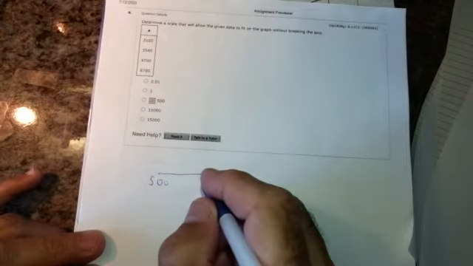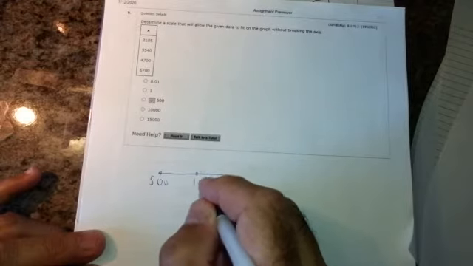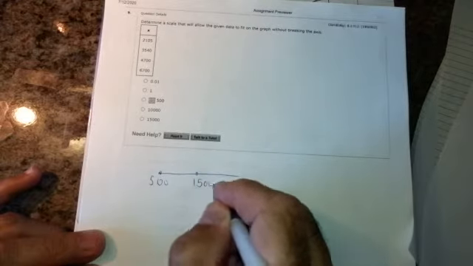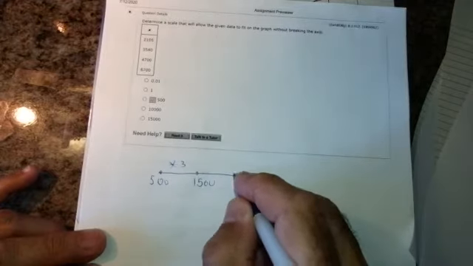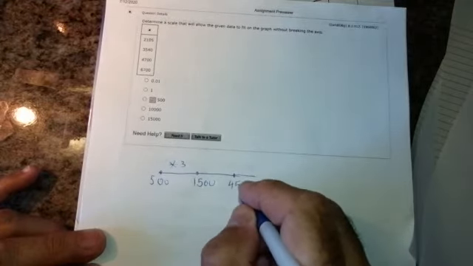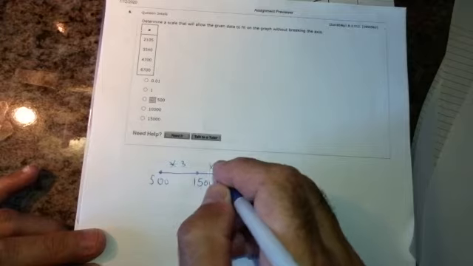So if it's 500, you could multiply that by 3, it says 15, and 45 if you multiply by 3 again.